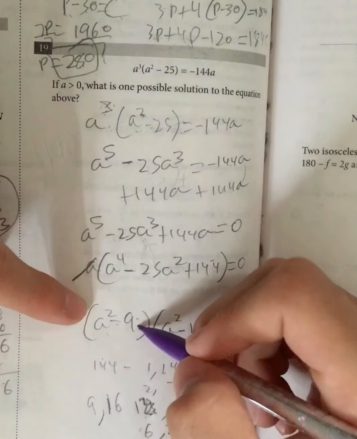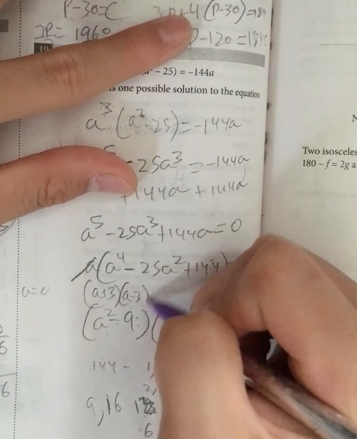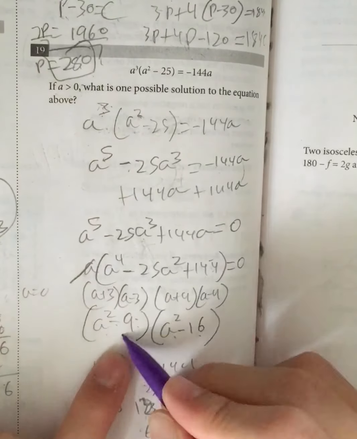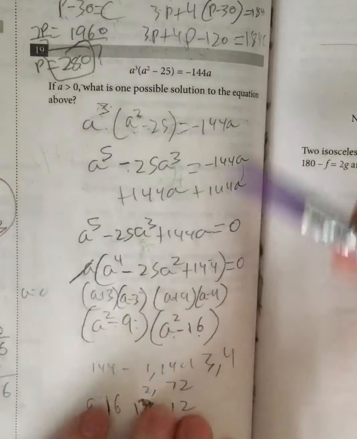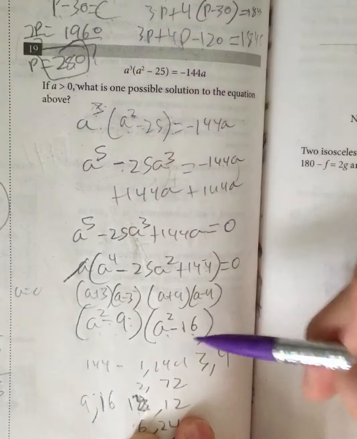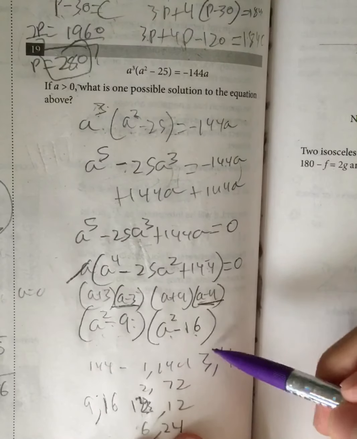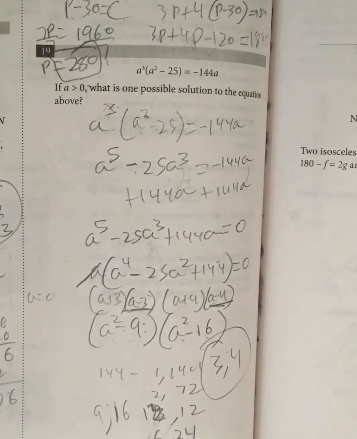And now we could factor all of these into a plus 3 times a minus 3 times a plus 4 times a minus 4. This is the difference of squares. You guys can see that. So it means the values of a can be 3 or 4, because 3 or 4 is greater than 0, given these two equations right here. So one possible value is 3 or 4, but you just write down 3. You can choose 3 or 4 to write in your answer.